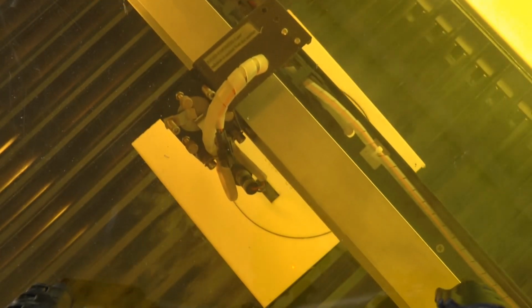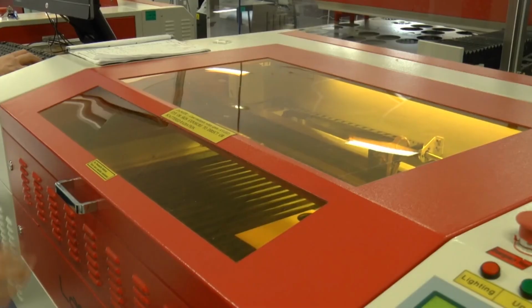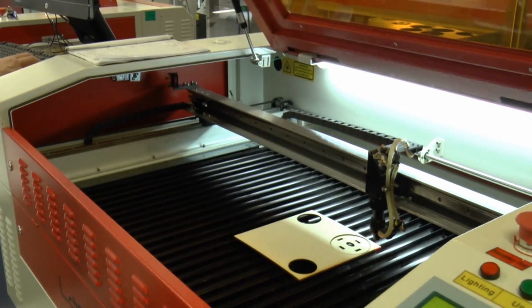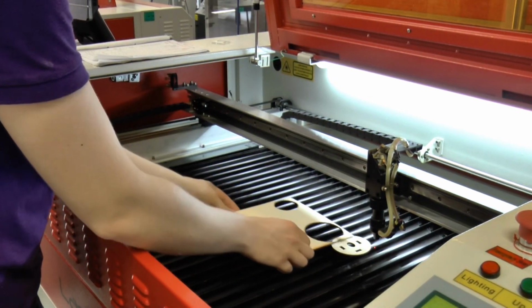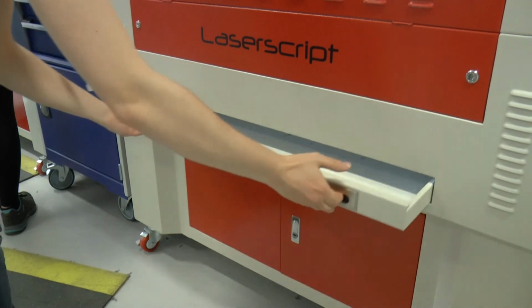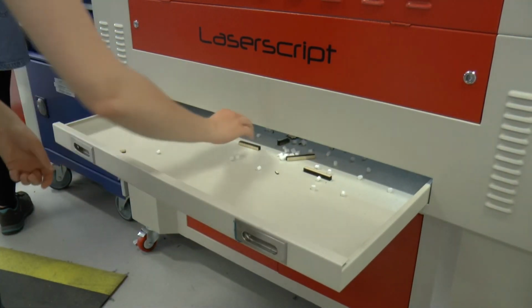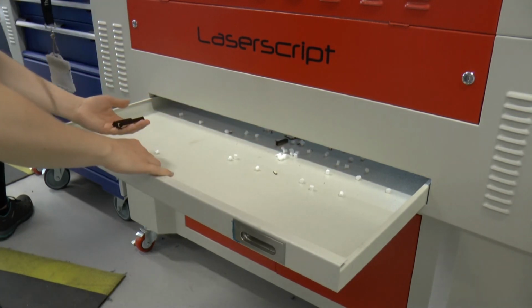When your design has finished being cut, wait for the smoke to clear before lifting the lid of the machine. Then you can carefully remove the components from the vector grid. Any internal parts that have fallen through can be collected by removing the tray in front of you. Finally, before leaving, please remember to clean up the vector grid with the supplied azo wipes.